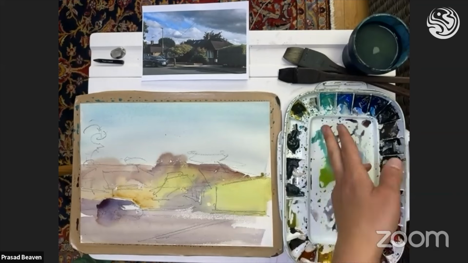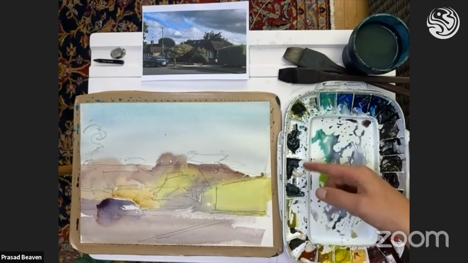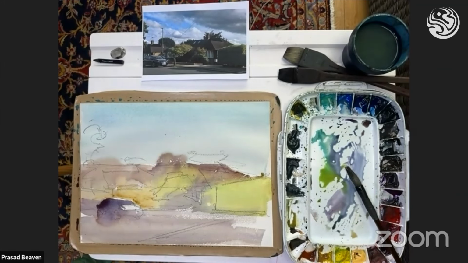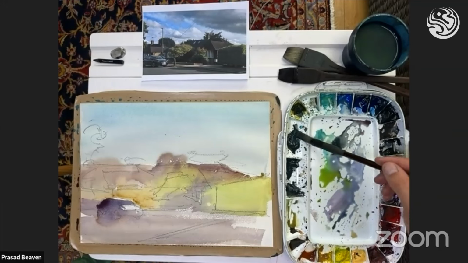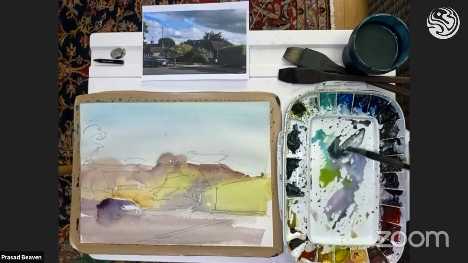So then I have some greens, olive green. I'm not sure which greens these are, to be honest. They're very dark ones, but yeah, this is a bit more gray than green, and this is a bit more green. So sometimes I'll get a packet of watercolors, and I haven't tried that color, so I'll just put it on and give it a go.